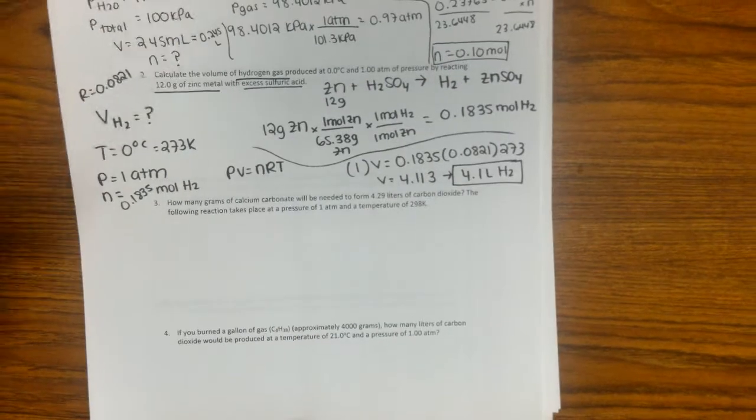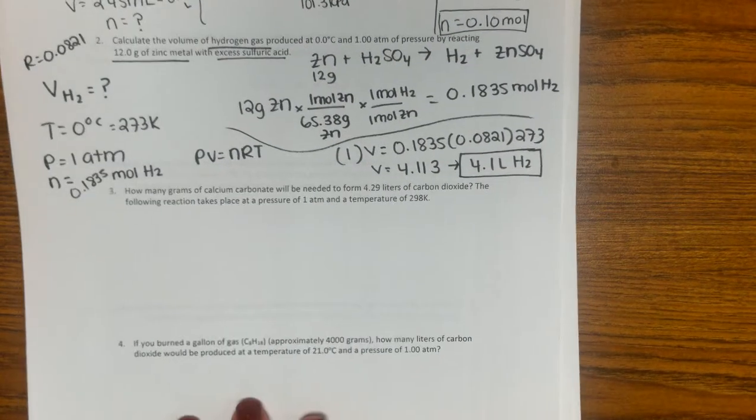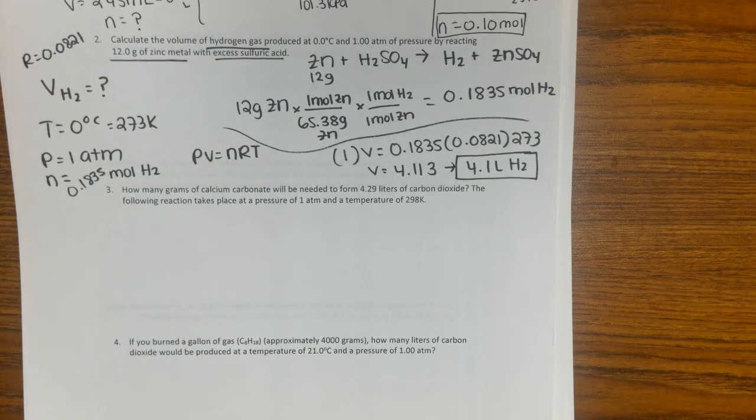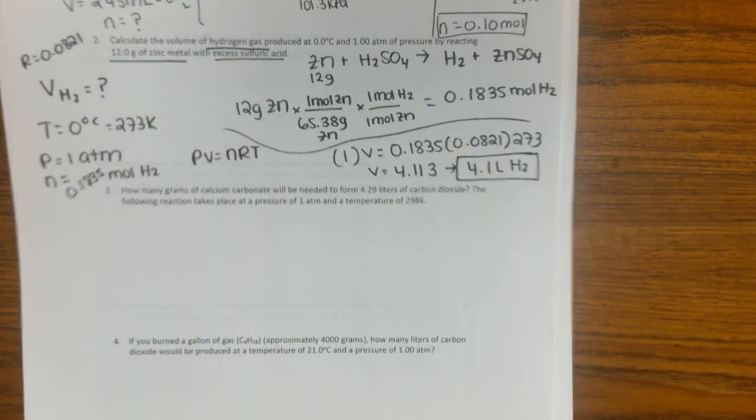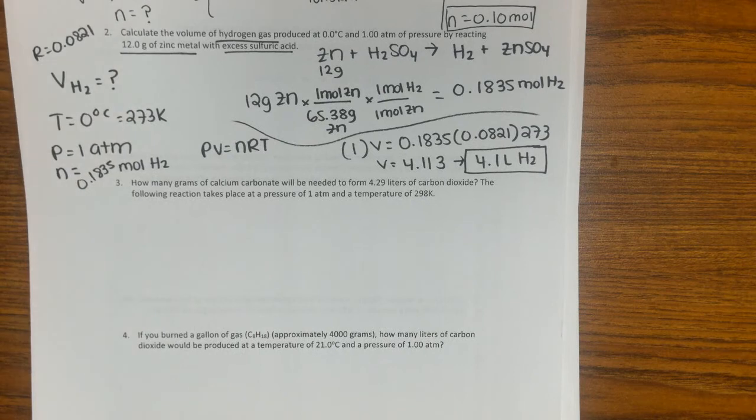Let's jump down to number 3. Number 3 says, how many grams of calcium carbonate will be needed to form 4.29 liters of carbon dioxide. The following reaction takes place at a pressure of 1 atm, temperature of 298 K. So for this problem, if you see something about a chemical reaction and it's things that you know, like calcium carbonate, unlike ethane, it's nothing about water displacement, write your chemical equation.